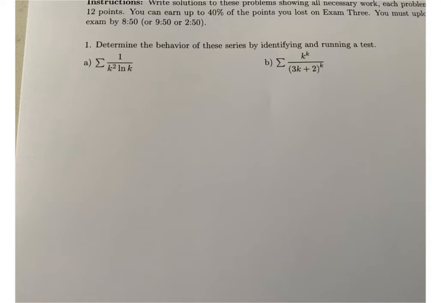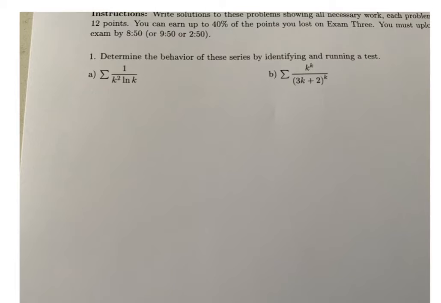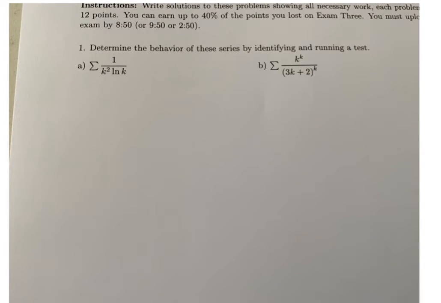So the comparison test. For the ordinary comparison test, we need to establish a relationship, an inequality.